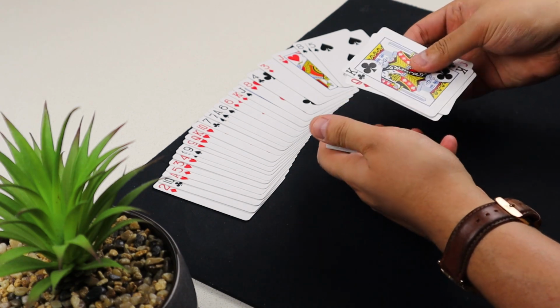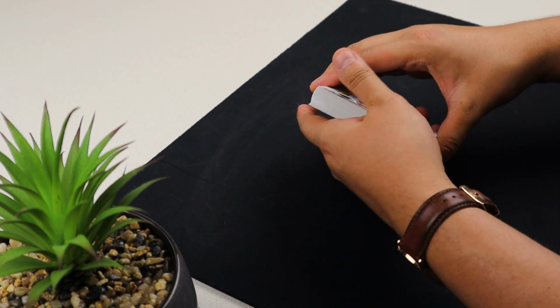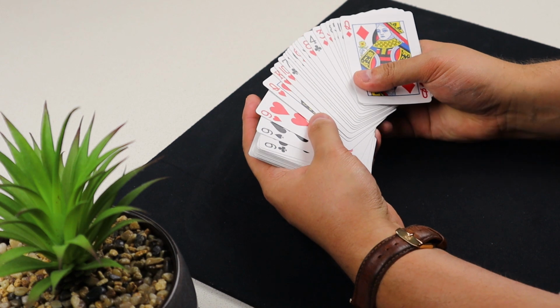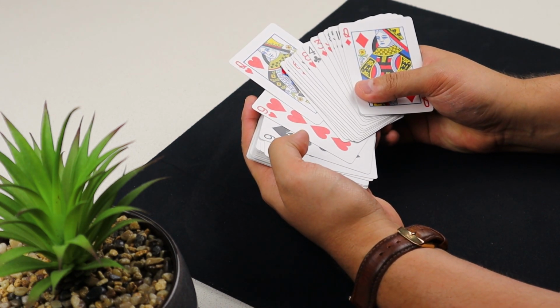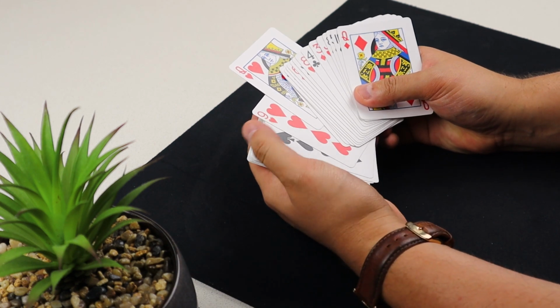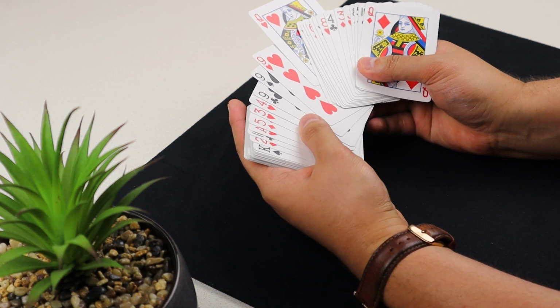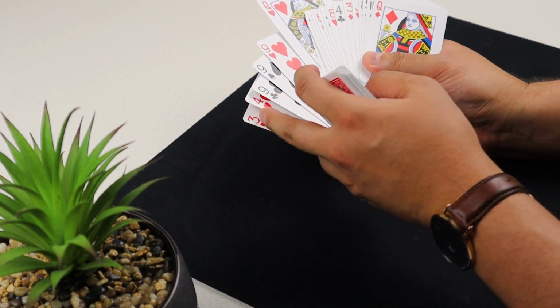But what if they choose a picture card? How do we do this? Well, it's very, very simple. All you're doing, let's choose a picture card, let's say the Queen of Hearts. You are just going to count the amount of letters that there are, and the Queen has 5. So you want to count 5 as you say, look, do you want to change your mind? We've counted 5 cards. 1, 2, 3, 4, 5.